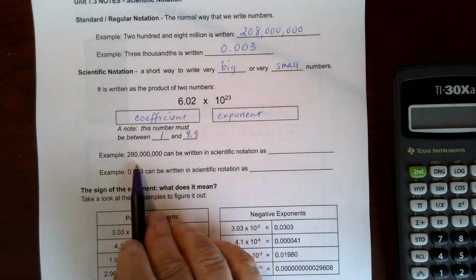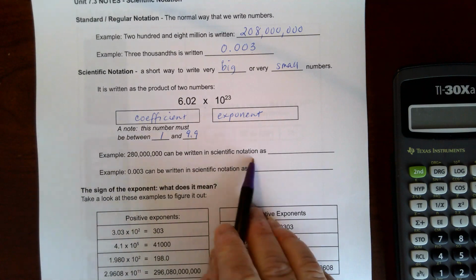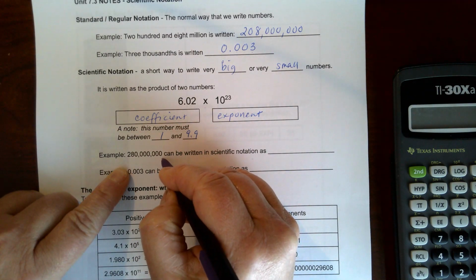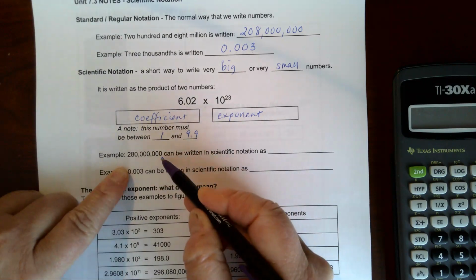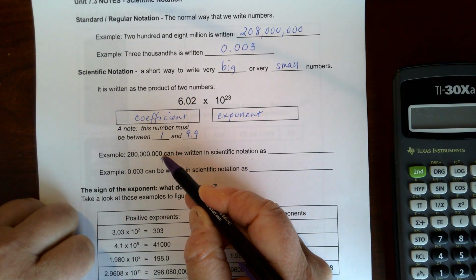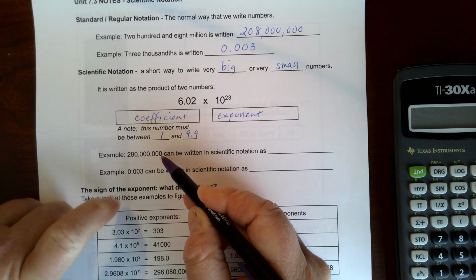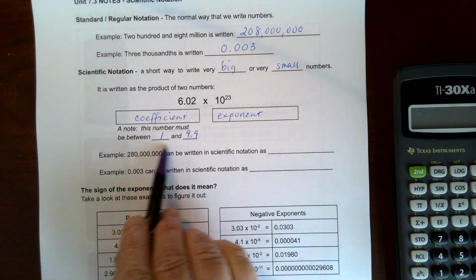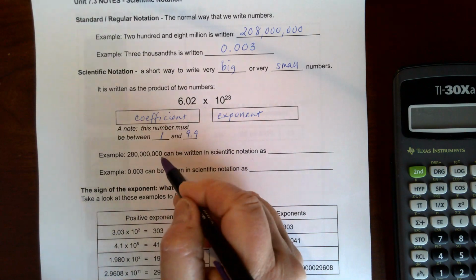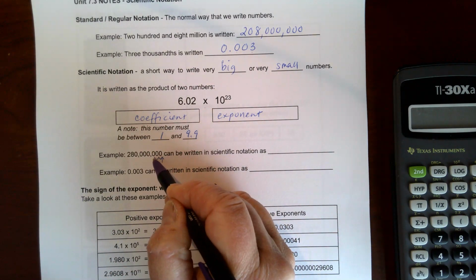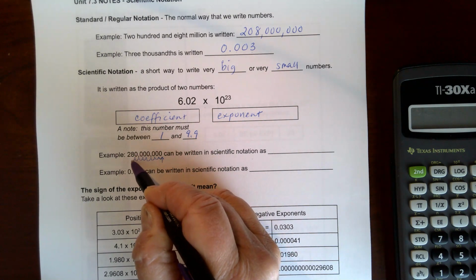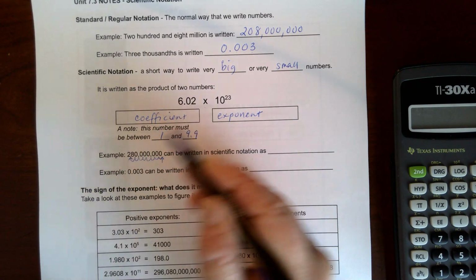But what if we wanted to take a number like 280 million and write it in scientific notation? Currently, while the decimal is not visible, we know that it should be at the end of all these zeros. We can move that decimal so that it is now a number between 1 and 9.9. So we're going to move the decimal how many places over until we get a number between 1 and 9.9.